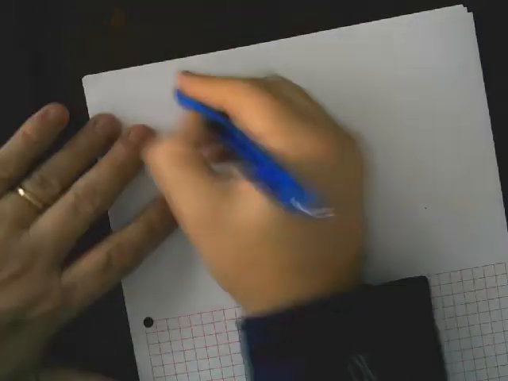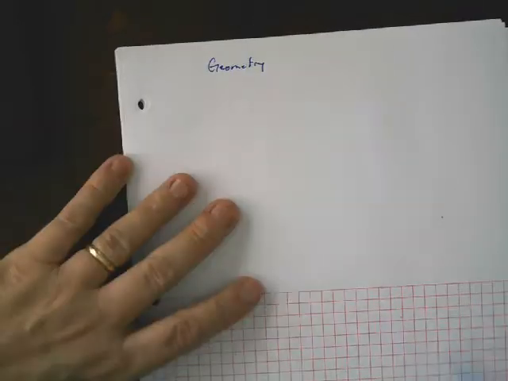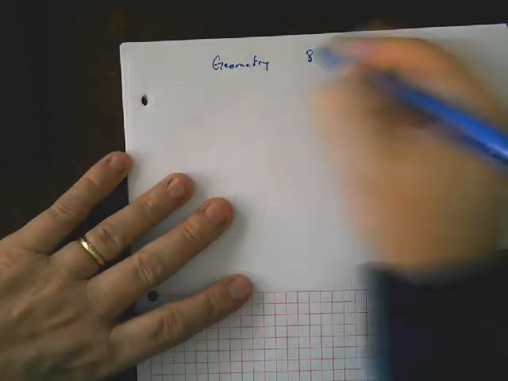So we got geometry, and today, what are we taking a look at? We're taking a look at what Unit 8 would look like.